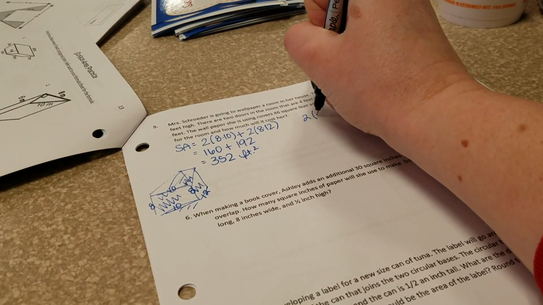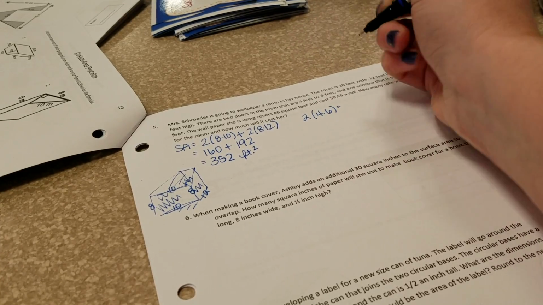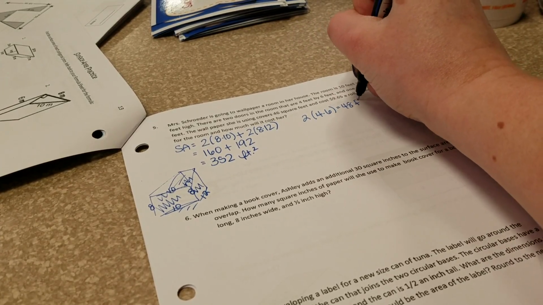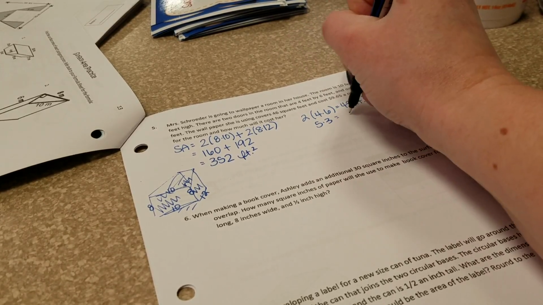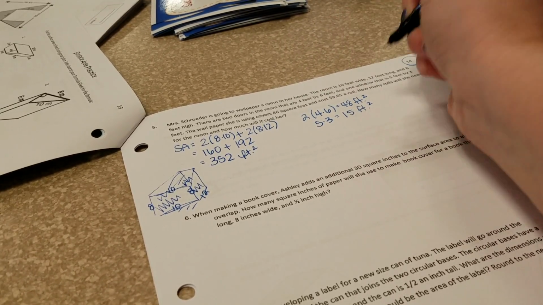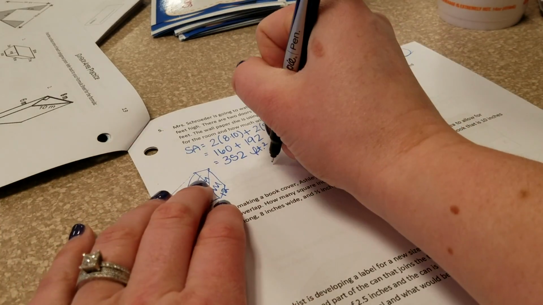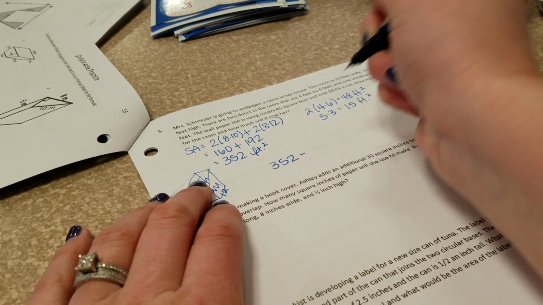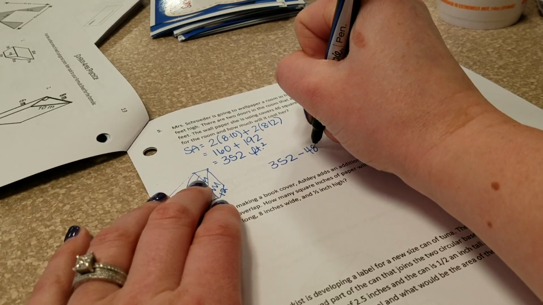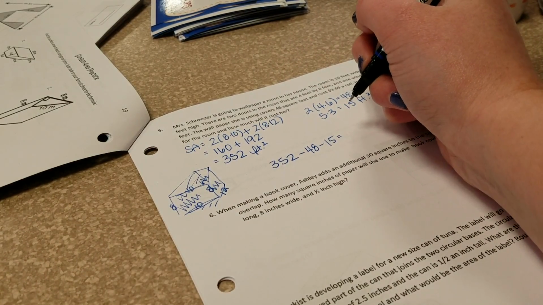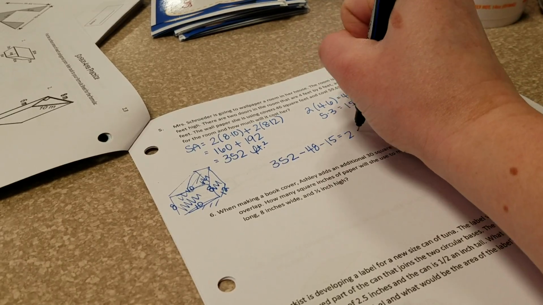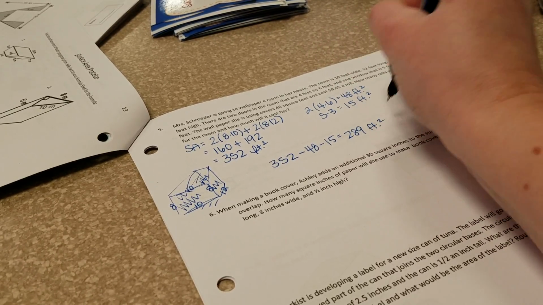So 2 doors that are 4 by 6, so that's going to be 48 square feet, and a window that is 5 feet by 3 feet, which is 15 square feet. Those obviously we don't have to wallpaper, so we're going to take our 352 for the room, subtract our 48, and subtract our 15, and that's going to give us 289 square feet.